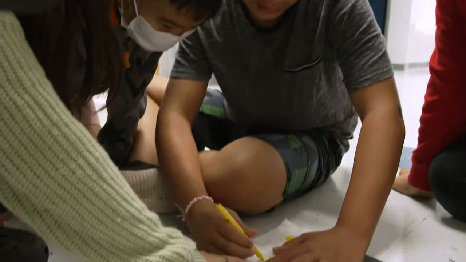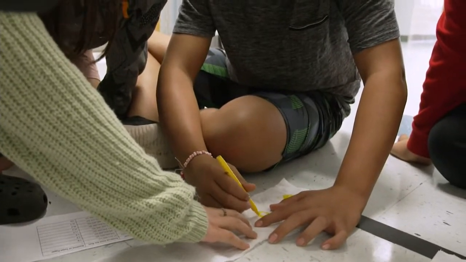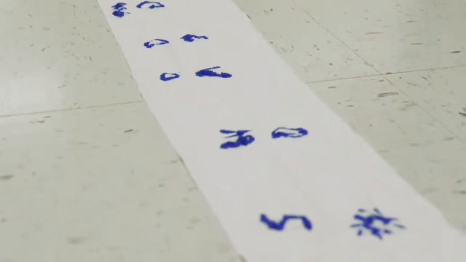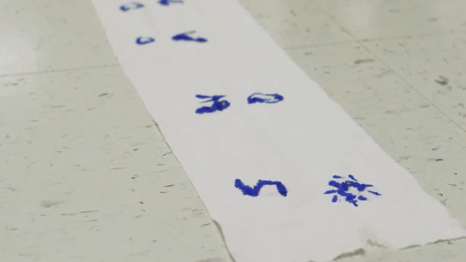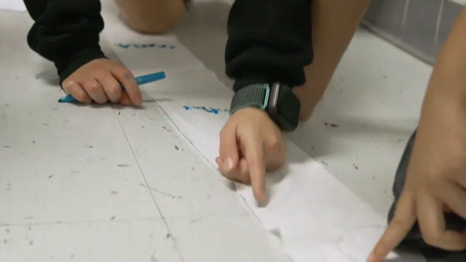As you draw your planets, markers are the easiest to use, but be careful that you don't rip one. See what I did there? Note that the planet drawings are not to scale. On this scale, the planets would be very, very small, too small for us to draw.